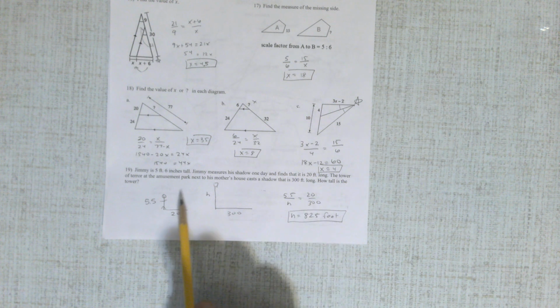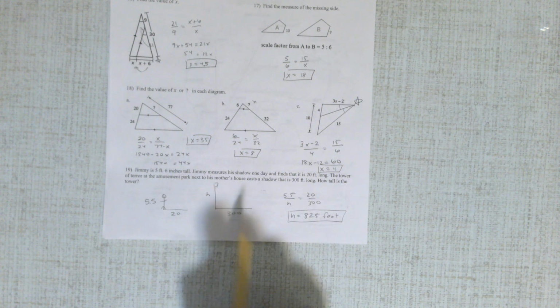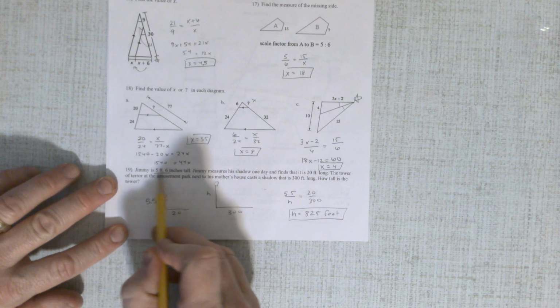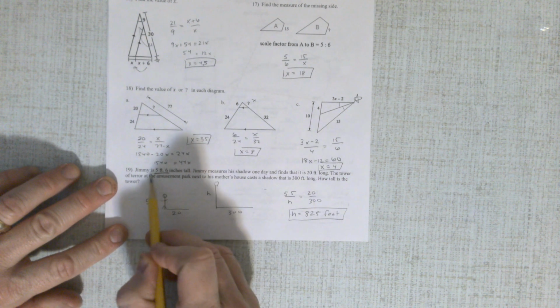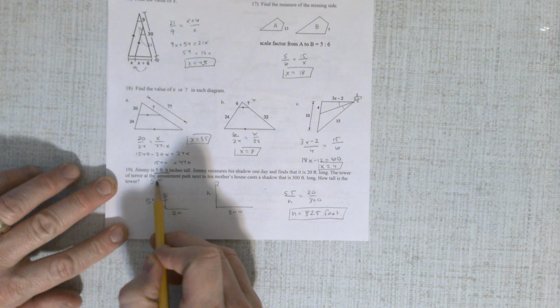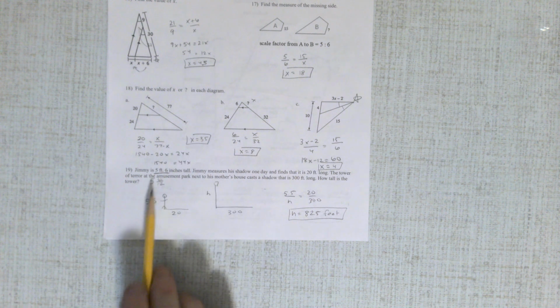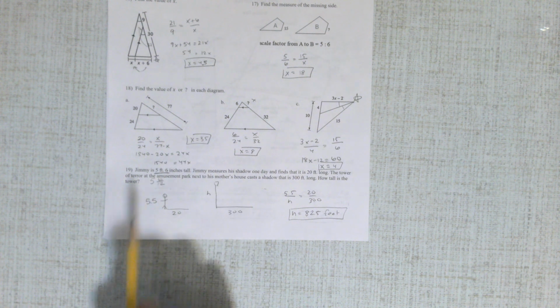a basic shadow problem. However, remember 5 feet 6 inches is 5 feet and 6/12. So it's not 5.6 right here, it's 5.5.